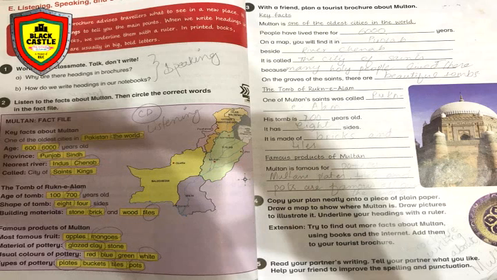I hope you have underlined. If you are left with any of the options, listen to the fact file again.